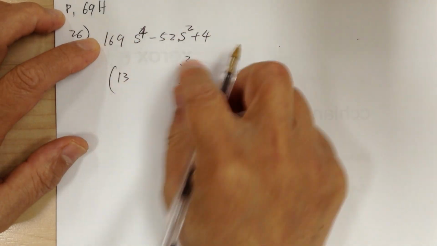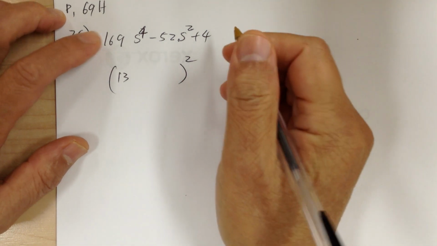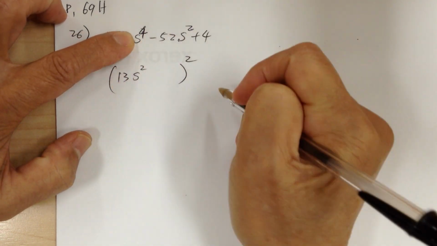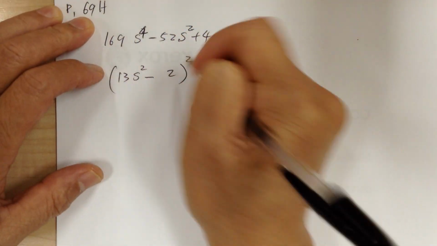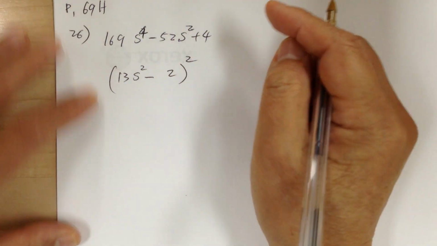So 13 squared will give you 169. To get that I need s squared, and I need a minus to match the sign. To get 4 I need 2. Okay, I need 2. 2 squared gives me 4.